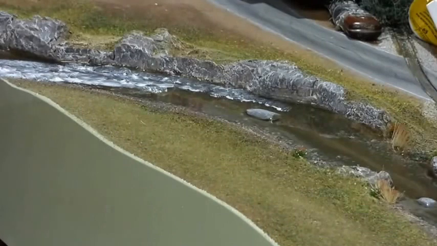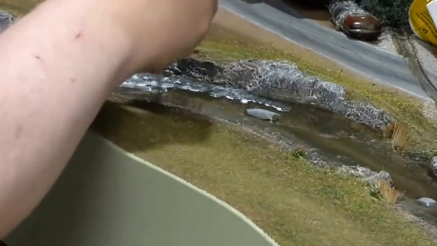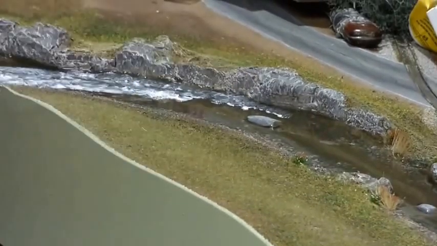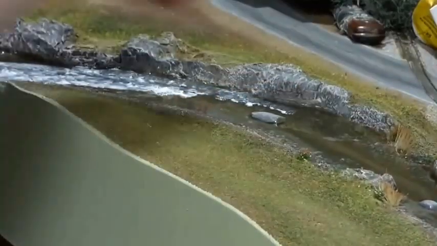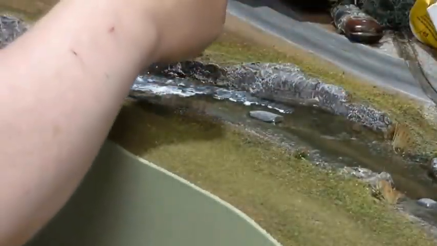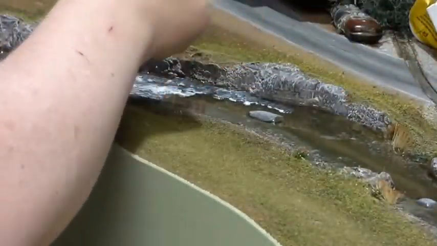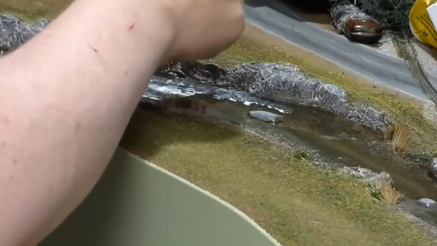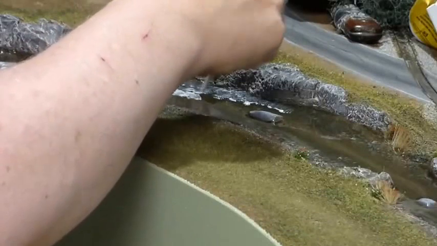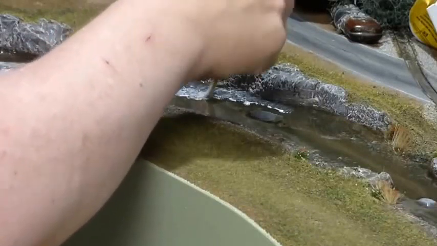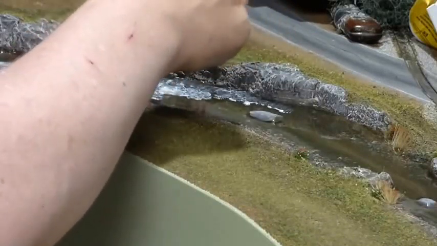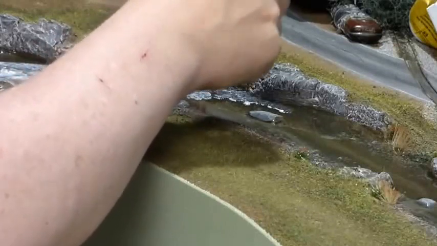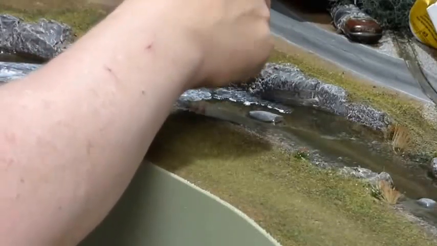Now we're coming up to our first rock here. The water's flowing this way, and it's going to come down this way, so we're going to follow what the water would do. It's heavier out here toward the middle of the flow, and it lightens out as you get in toward the shore. So that's what we're going to do.